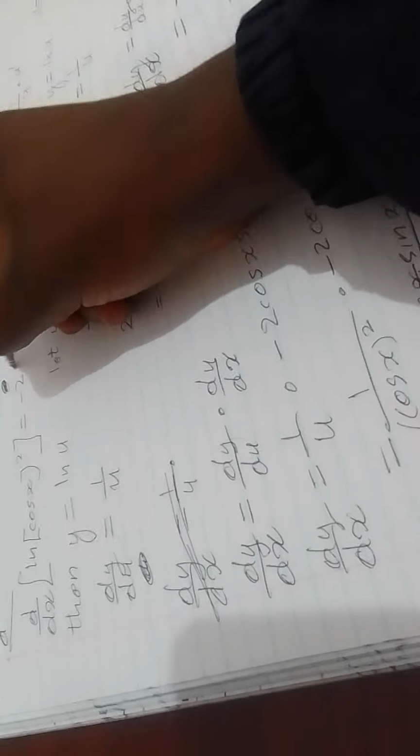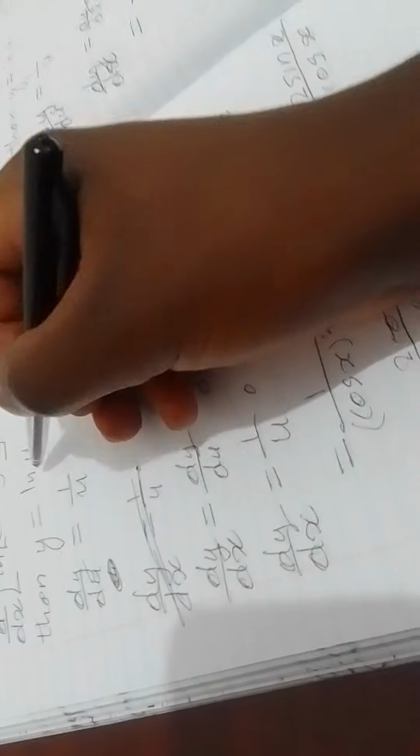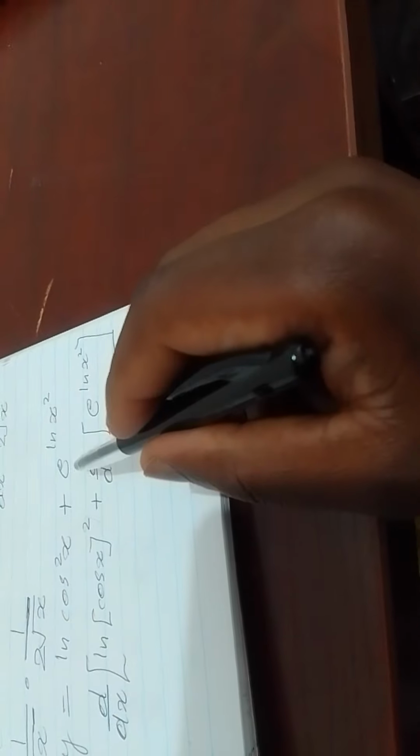So this part equals negative 2 tan x. You see, now we have this part, but we still need to find this other part. So let's find it now.